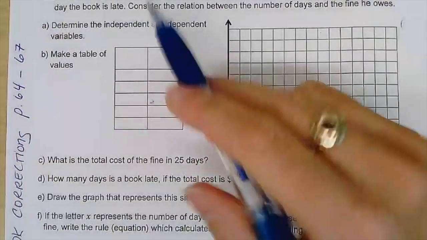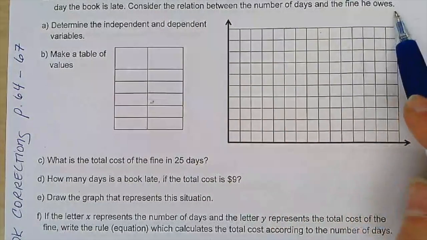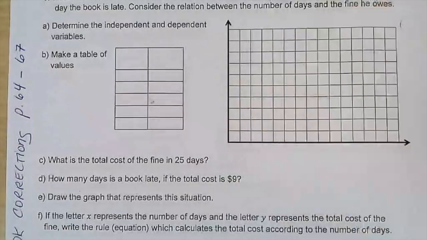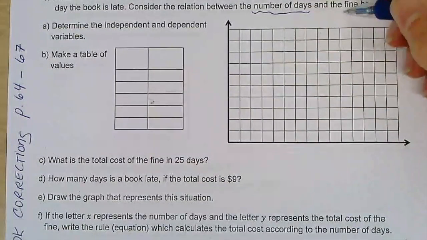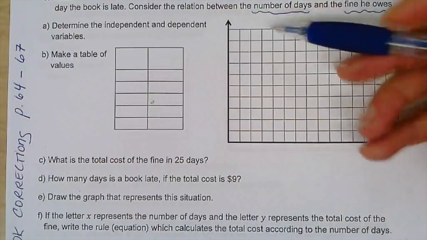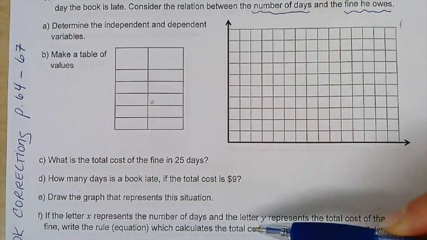And then let's consider the relationship between the number of days and the fine that he owes. Now one of these is going to be your independent variable and the other one will be your dependent. So the number of days and the fines he owes, one of them being independent and one of them being dependent.